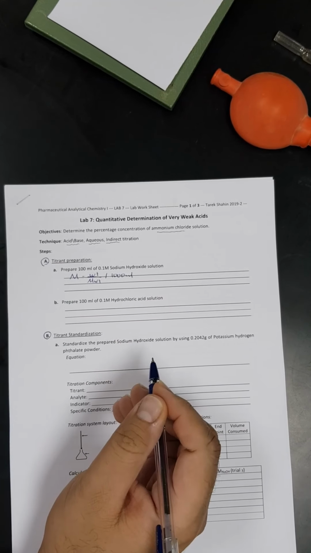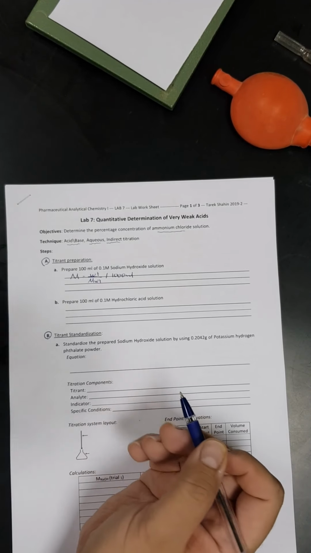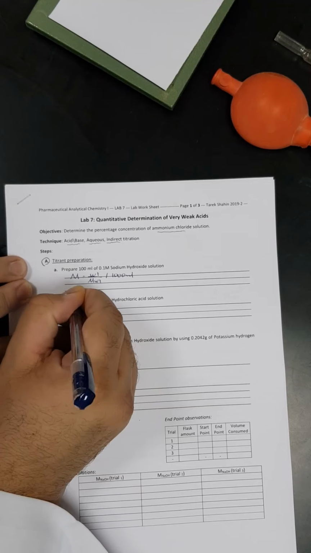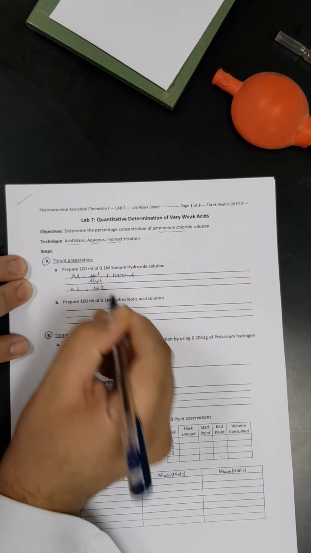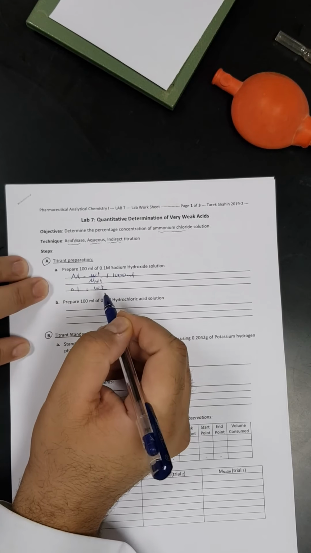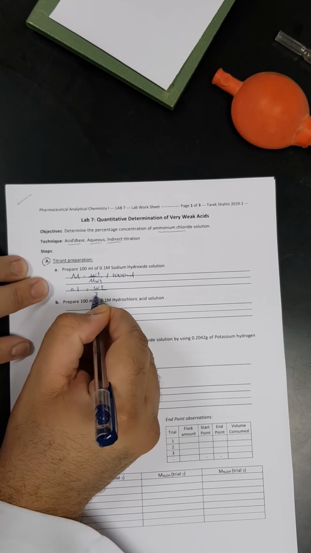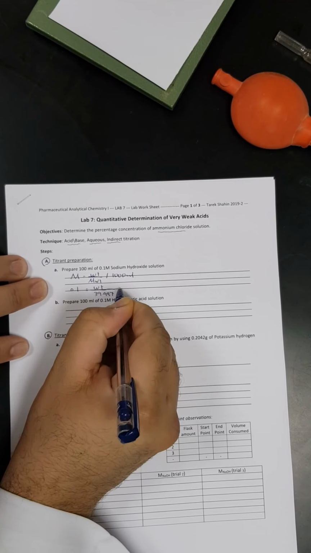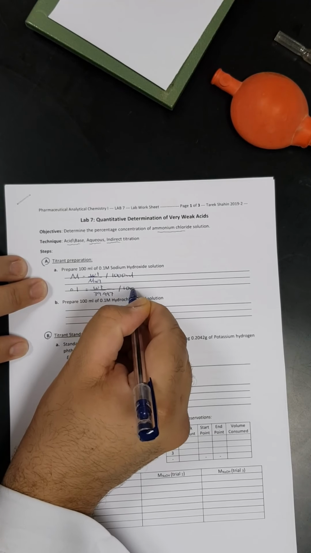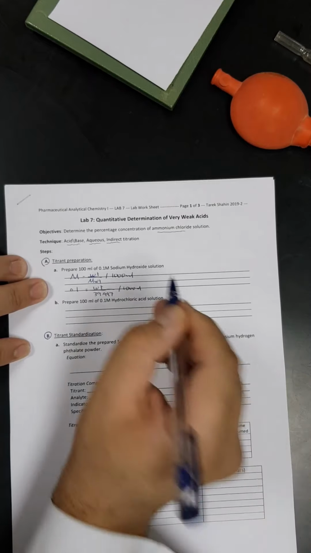Now we know that the molarity required is 0.1 molar, but we don't know the weight we have to take, and we know that the molecular weight of sodium hydroxide is 39.997 gram per mole, once again per 1000 milliliter.